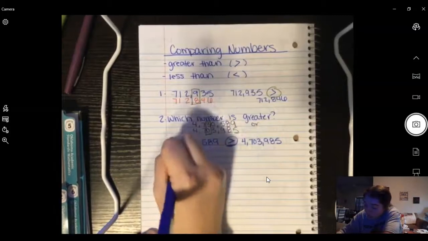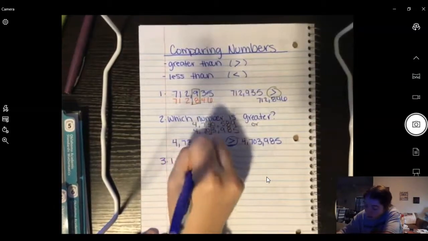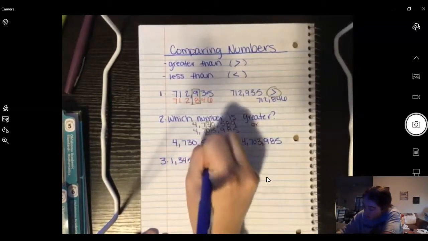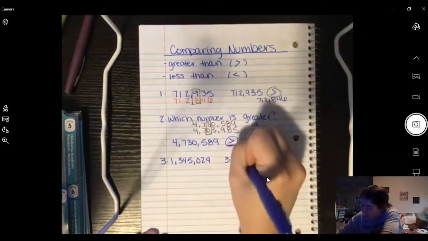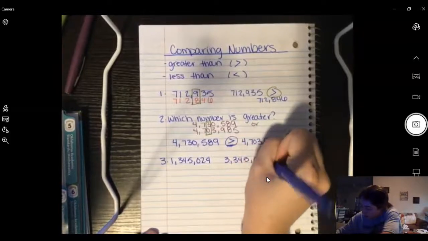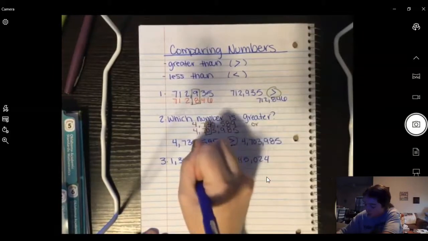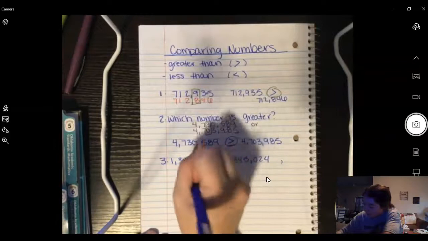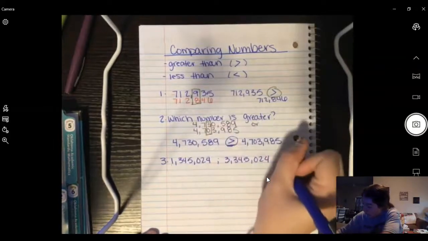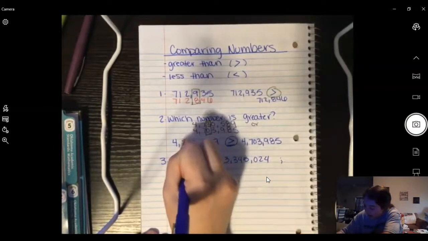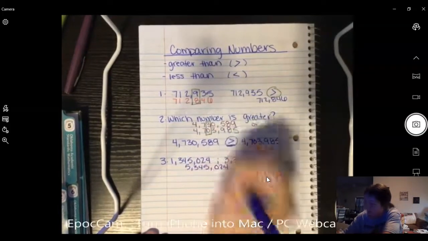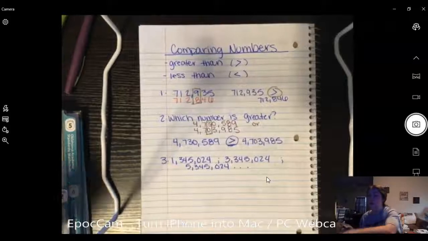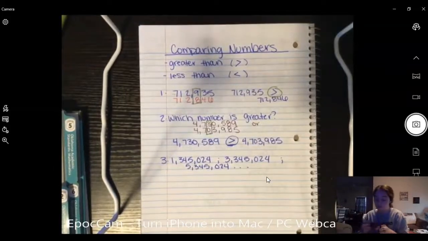So if we have 1,345,024, and then we have 3,345,024, and then we have 5,345,024, and then we've got to find the next two numbers.